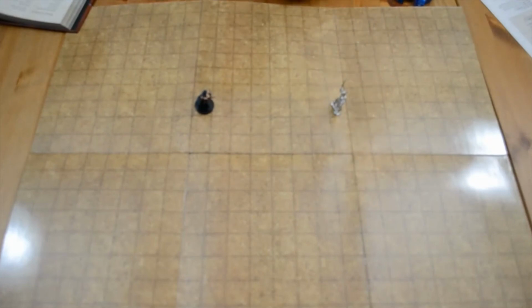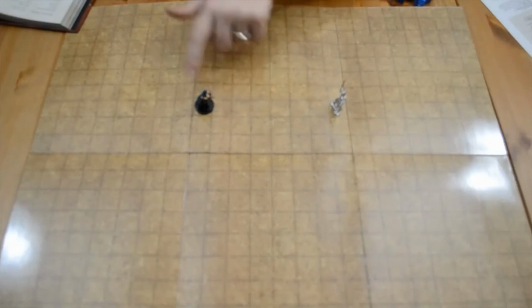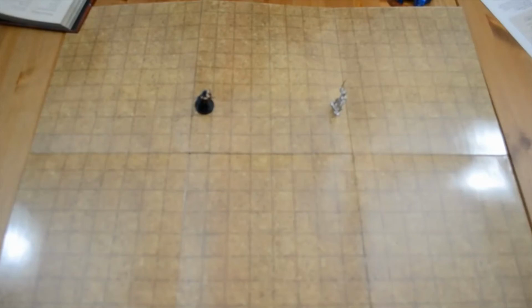And so let's check. Is our opponent within range? 5, 10, 15, 20, 25, 30, 35. He's within range. Now, you can target 2 opponents with this attack, but we're just going to have our 1 here. Now, the target has to succeed on a dexterity saving throw, or they're going to take 1d6 acid damage.